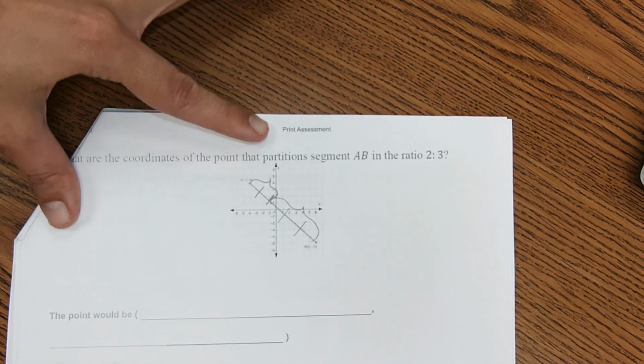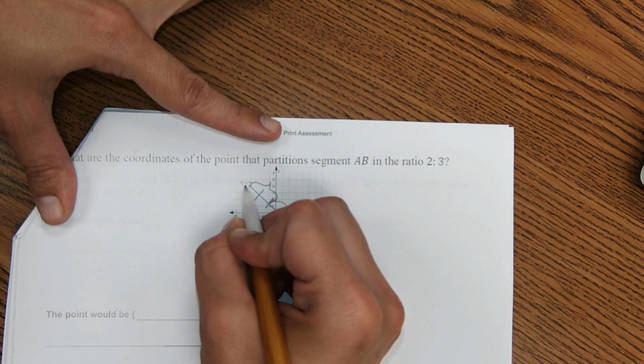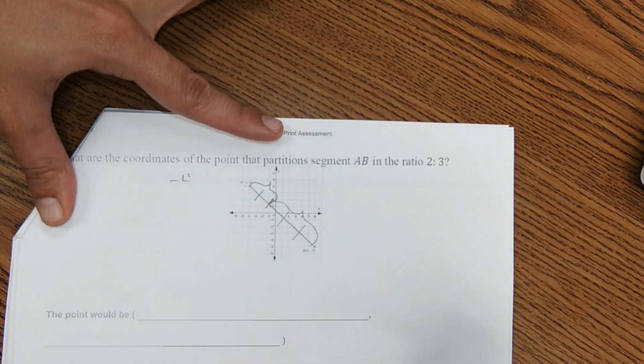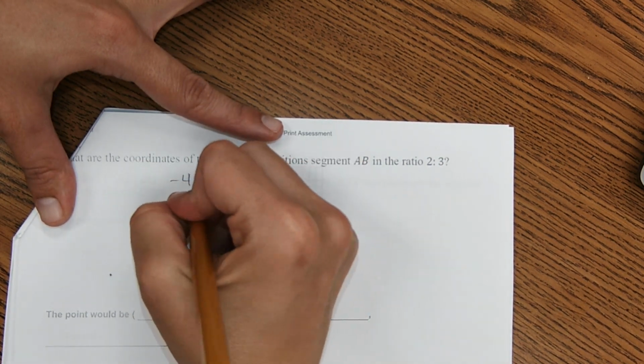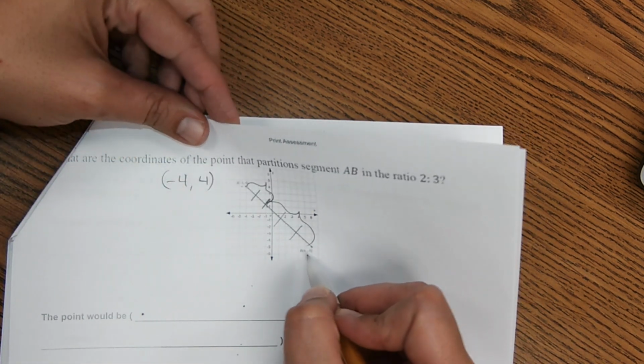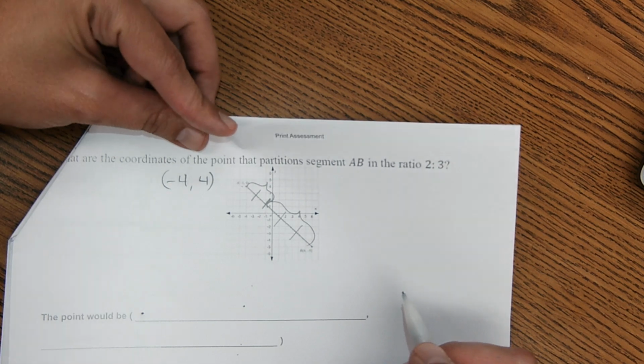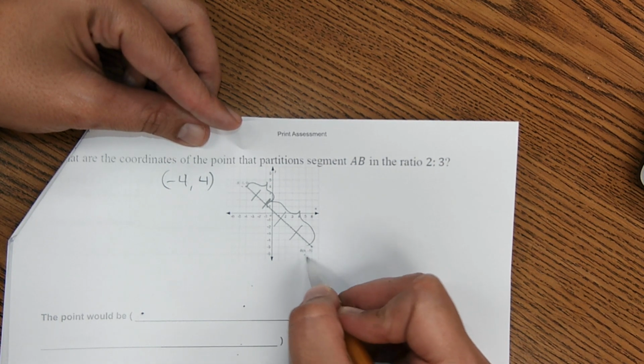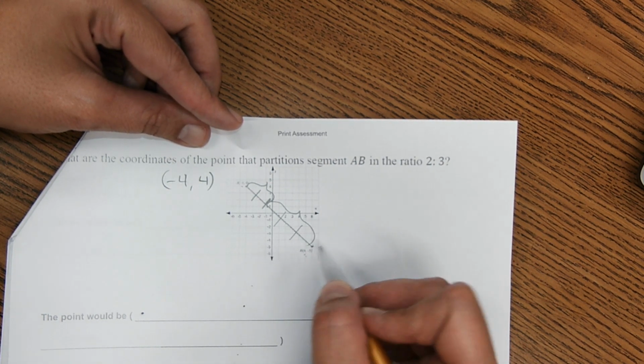So what we're going to do is take that coordinate. This looks like it's at -4, 4. And then the second coordinate, it's hard to see, I can look at where it's 6, -5.